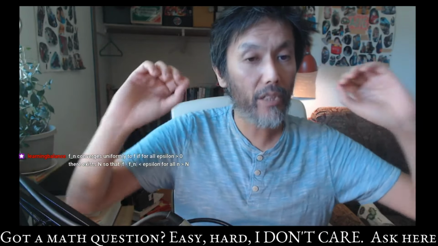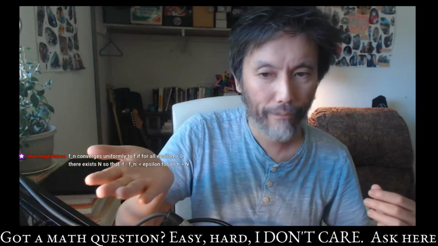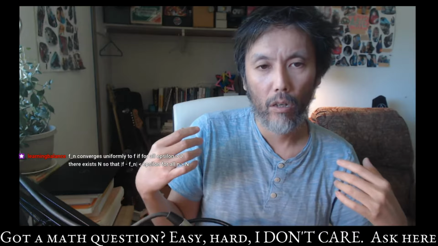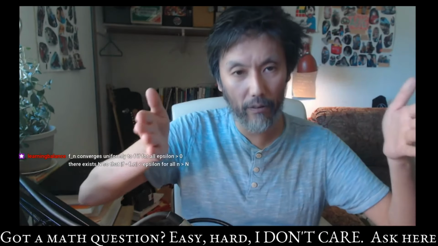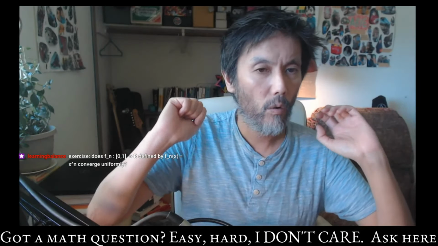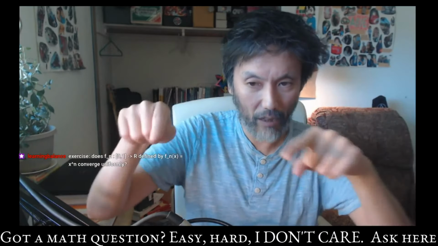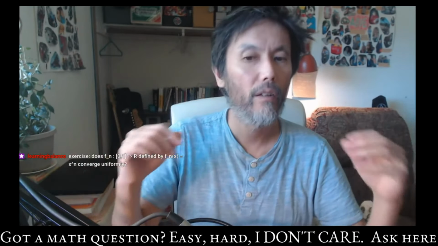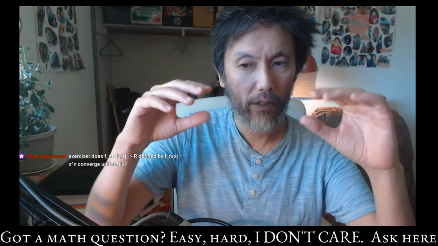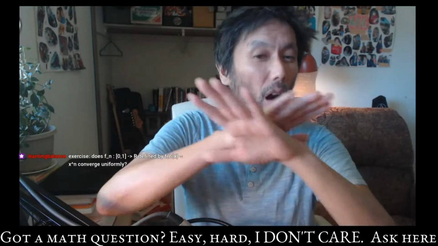So you choose an epsilon that works for the entire interval, regardless of the value of x, which will satisfy the typical limiting condition: the distance between the nth function and f is less than epsilon, and that's true for all x in the interval.